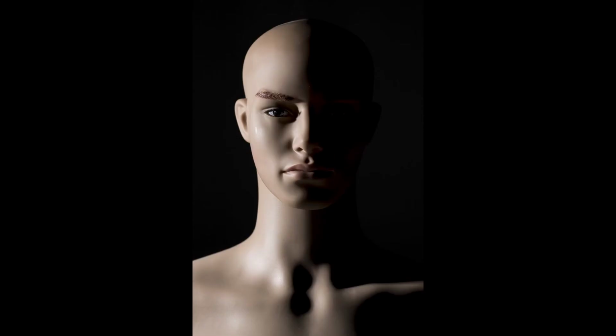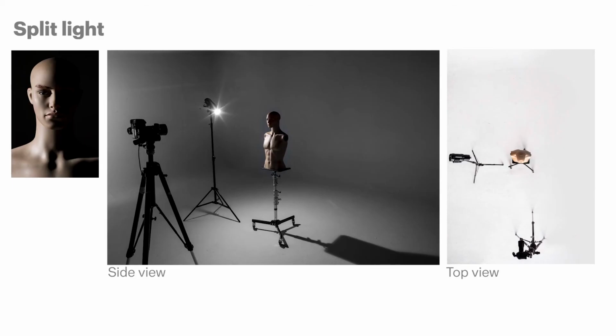When light comes directly from the side, it is called a split light. This is because the head is split into one bright and one dark side. It's very, very dramatic and maybe not so pleasing, but that isn't always the case, right? In combination with some light on the background, the split light can look really cool.